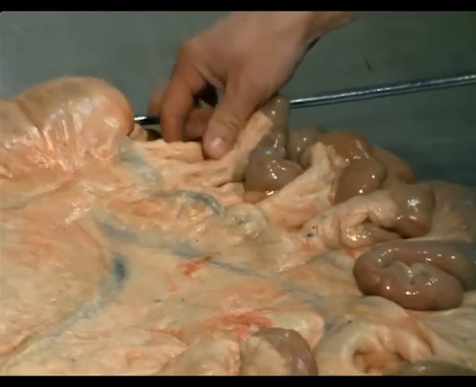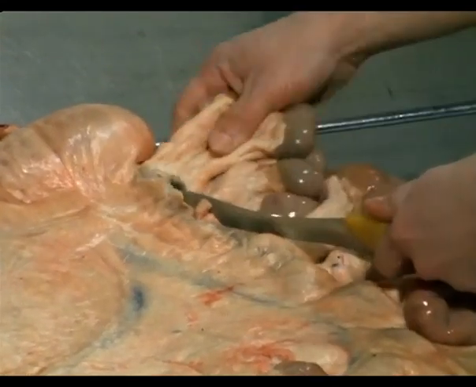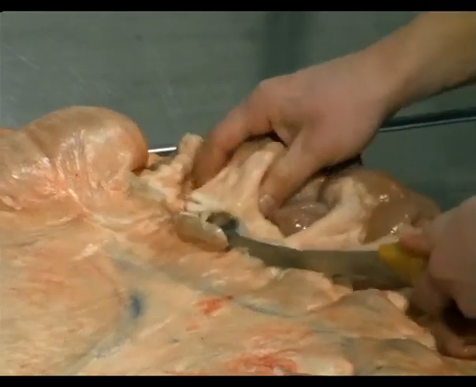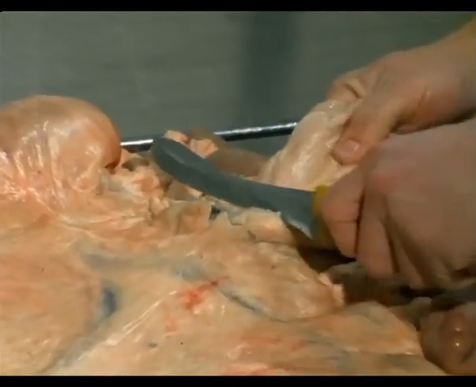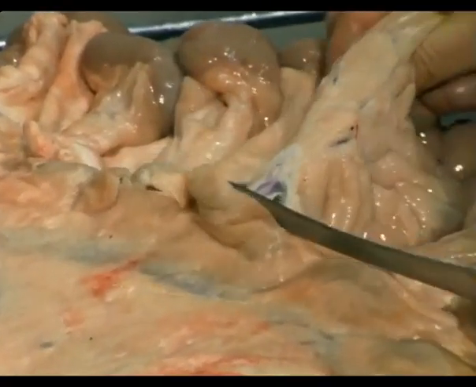All gastrointestinal lymph nodes are normally inspected and palpated. They must be cut only in suspicious cases. Here we see the jejunal lymph nodes in their entirety.